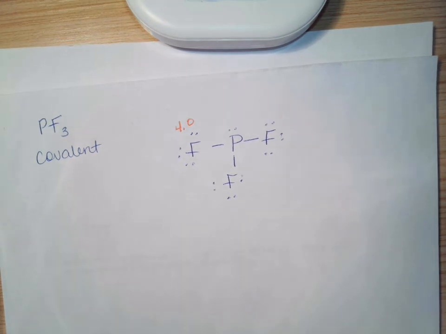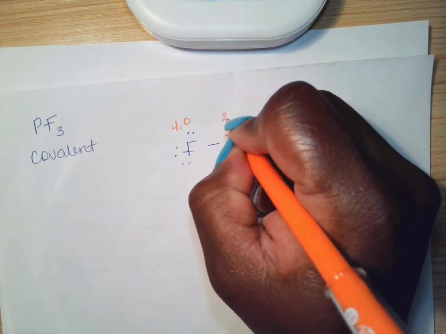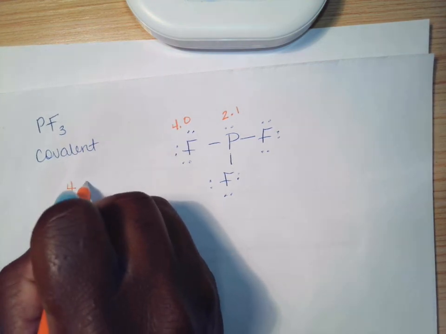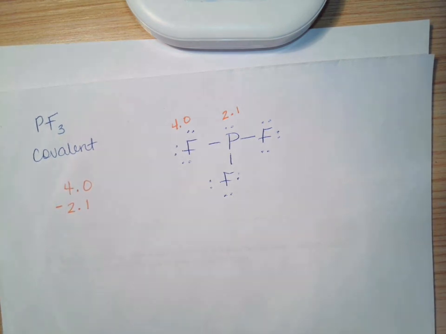So the electronegativity value for fluorine is 4.0, phosphorus 2.1. So remember, the differences in electronegativity values can indicate the type of bond that is present. So you're simply taking that larger value, subtract from that value the electronegativity of the smaller.